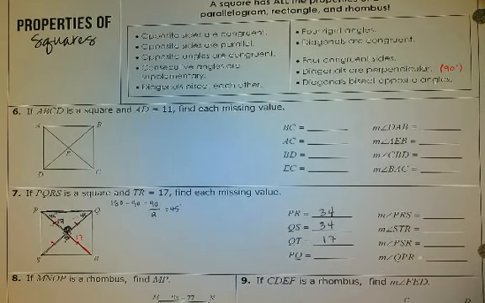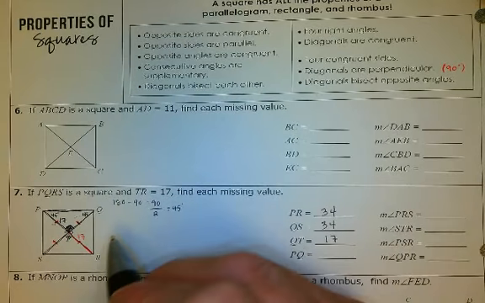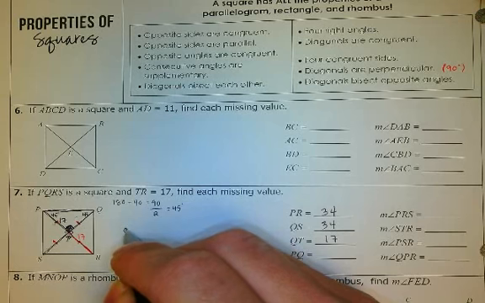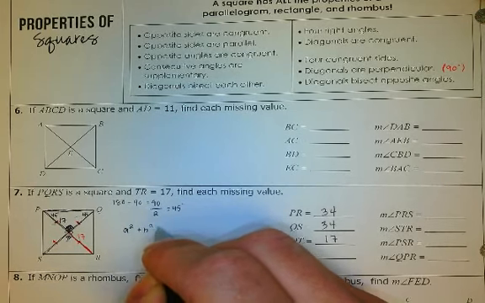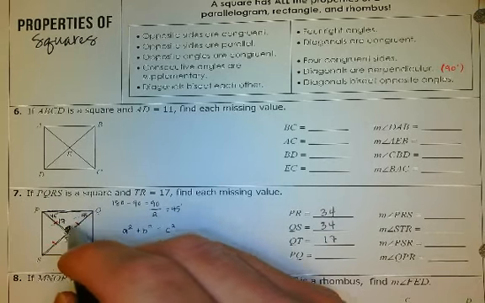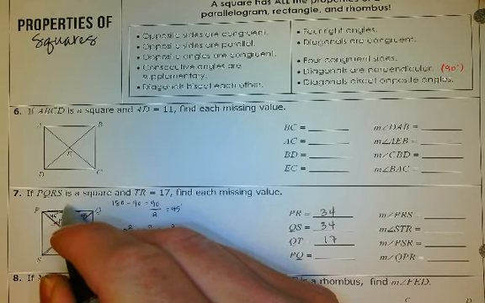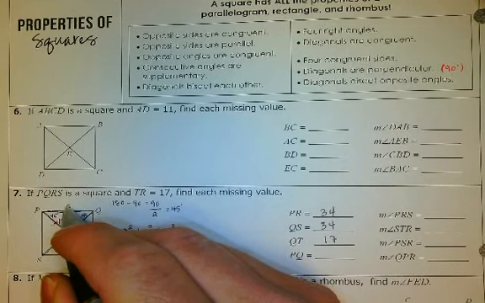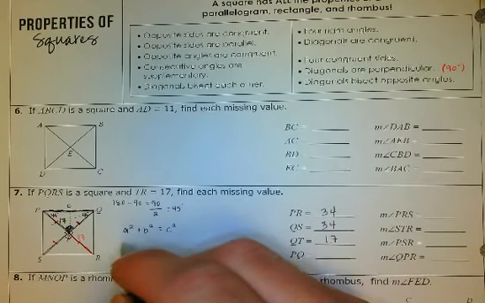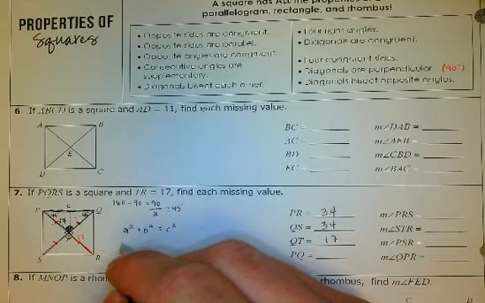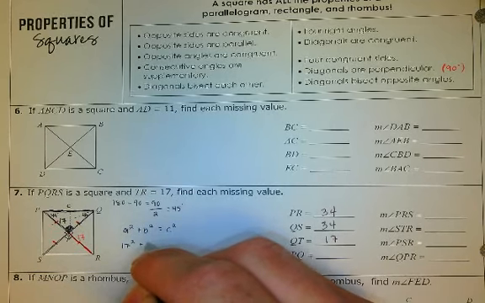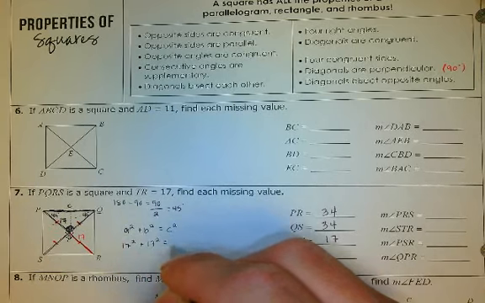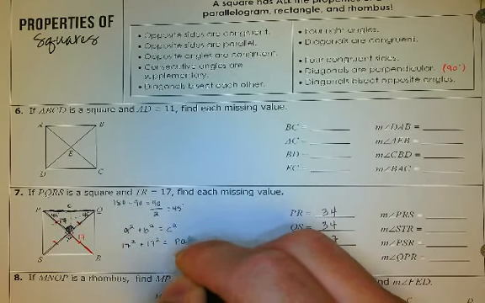That's something that you're going to want to take note of whenever we move on down here to 8, 9, 10, and 11. Okay, so let's focus on PQ real quick. I can say A squared plus B squared equals C squared. My C is across from the 90-degree angle, so this side right here would be C. And then I plug in what I already know. So here for A I have 17. For B I also have 17. And then we set that equal to side PQ squared.